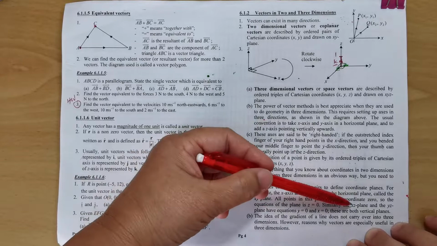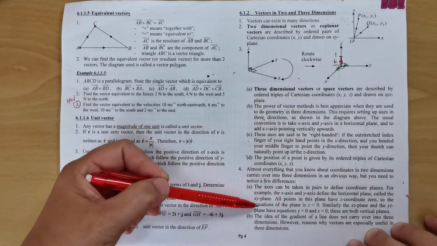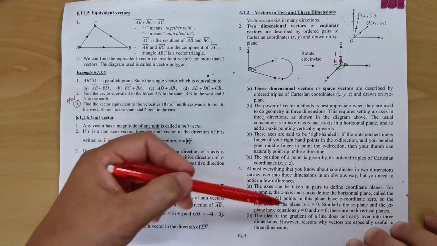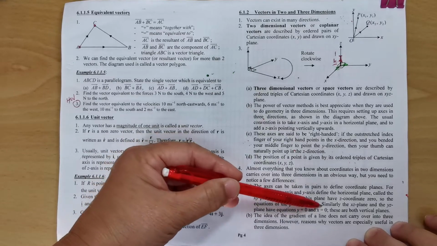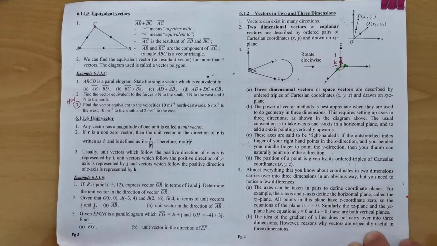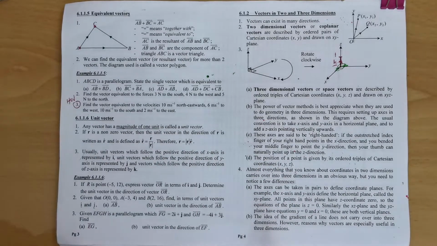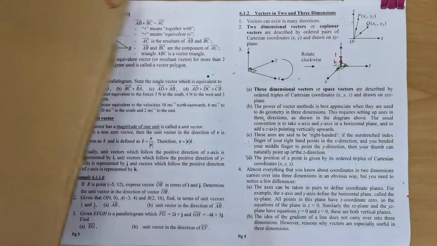Similarly, the xz plane and the yz plane have the equations y equals 0 and x equals 0. They are both vertical planes. So maybe we will see this at this box.